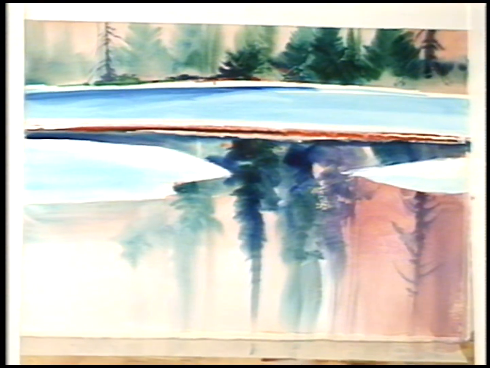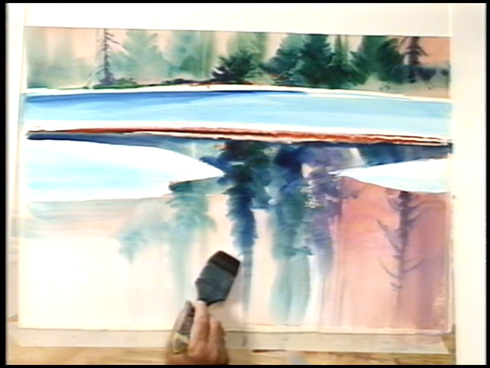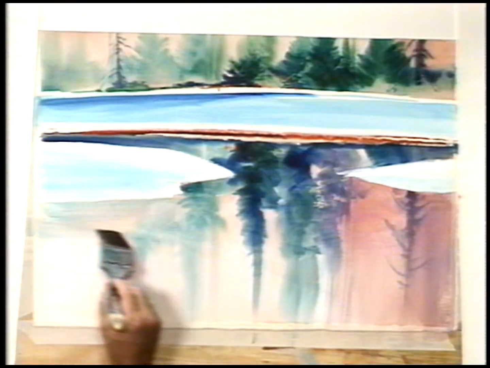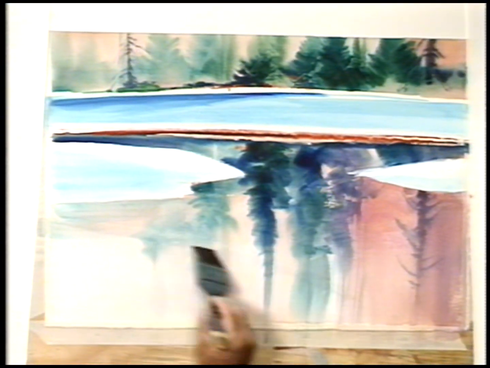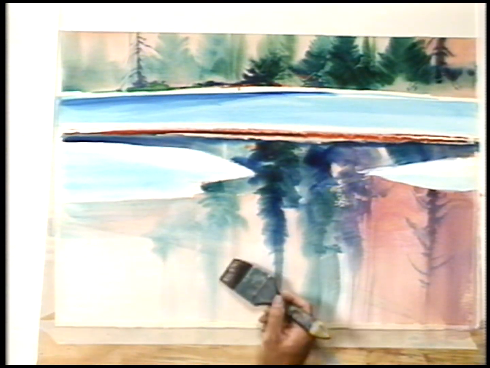Now I've planned in this lower area to come in with another snowfield, and with watercolor I can come back and start to lift this passage before I come in with the gouache. It's not going to lift entirely, but it will make it a little lighter and a little easier to come in with that color.